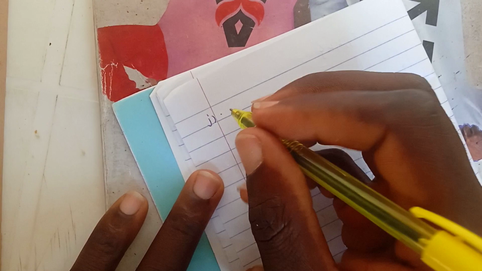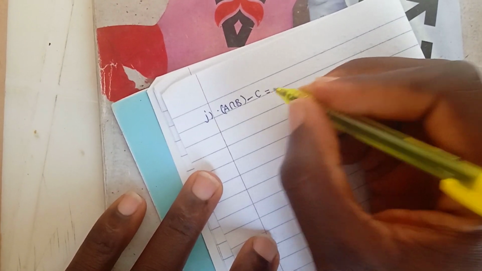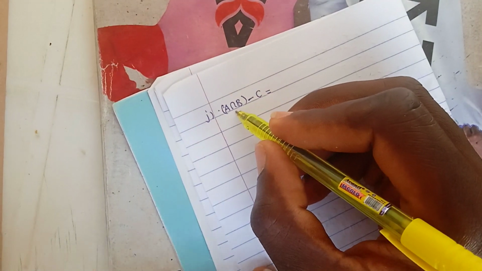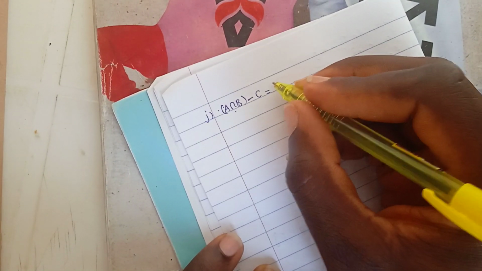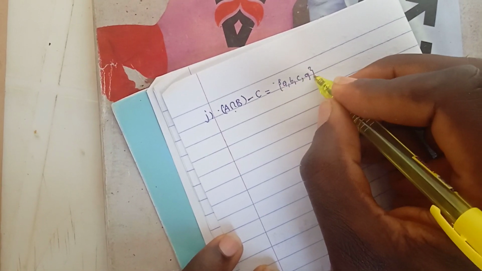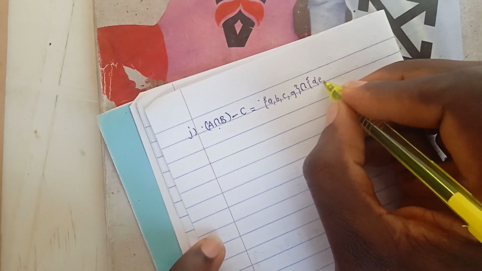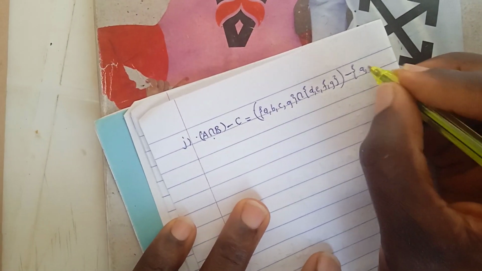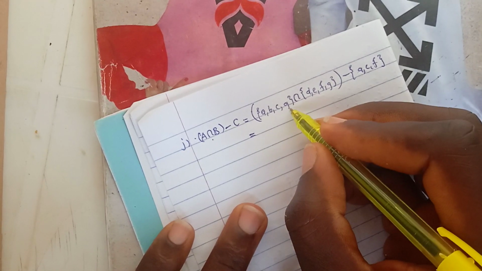Now for J, we have A intersection B difference C. Well, the intersection: we have the set A itself, which is A, B, C, G, intersection the set B, which is D, E, F, G. Now this intersection, we see clearly that only G is common.